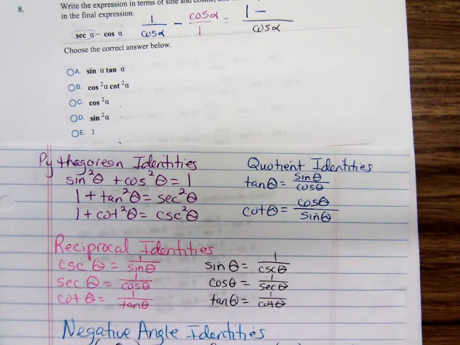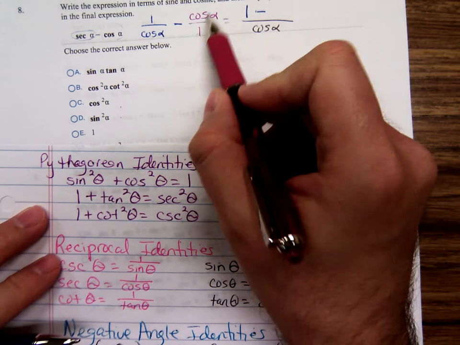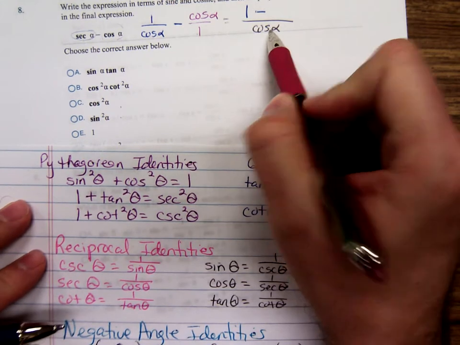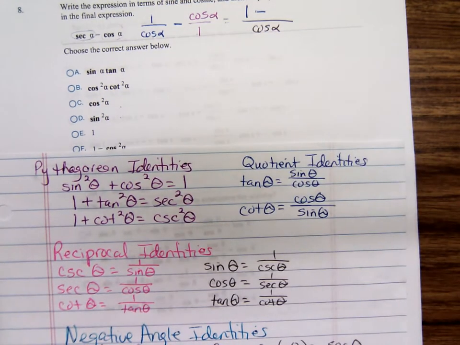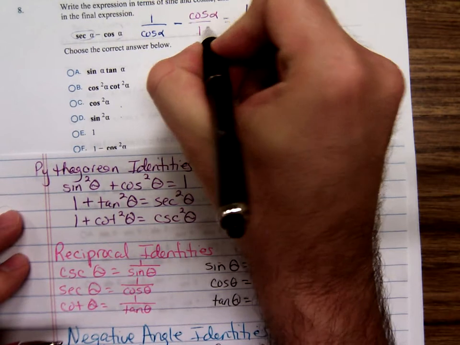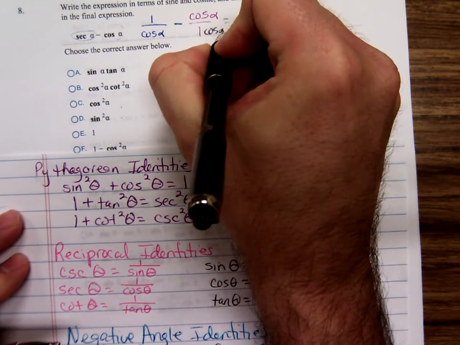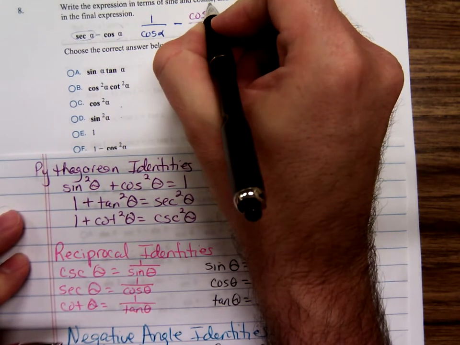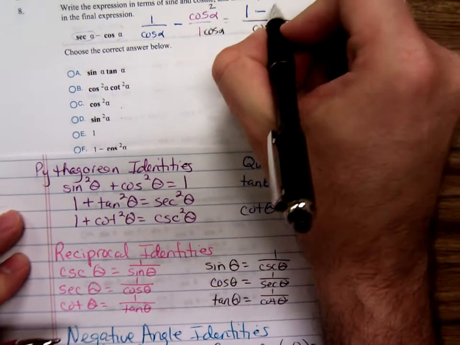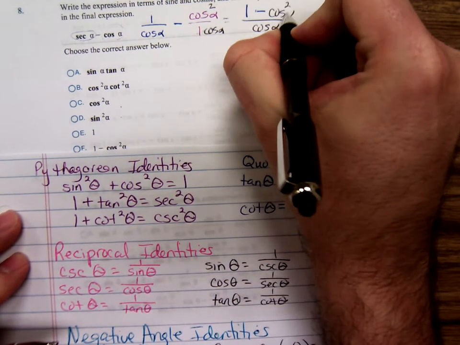Now what about that pink one? Cosine alpha over 1. In order to write this with a cosine alpha down there, that would mean I'd need to multiply down here by cosine alpha, which means I also need to multiply the top by cosine alpha. So we would have cosine squared alpha.